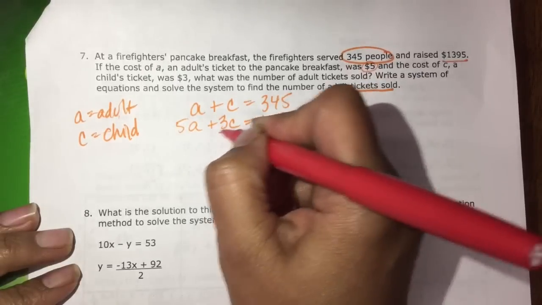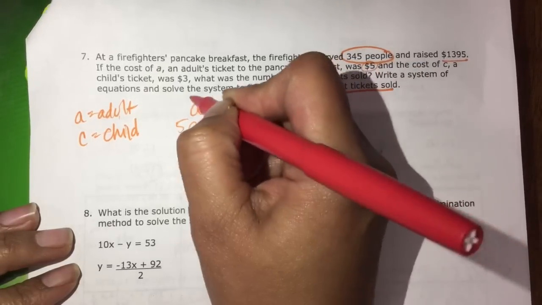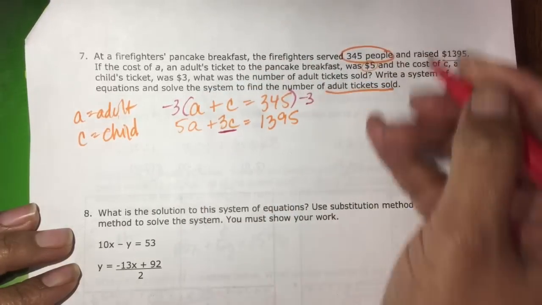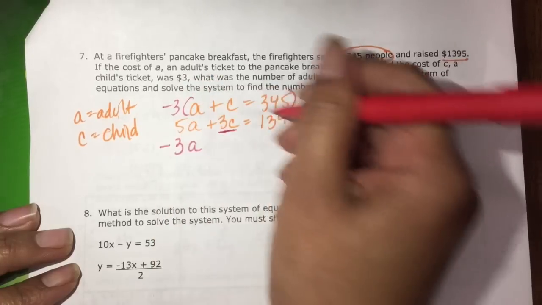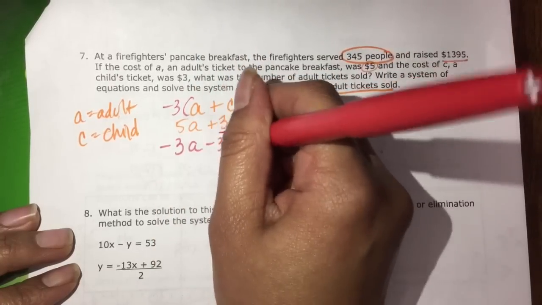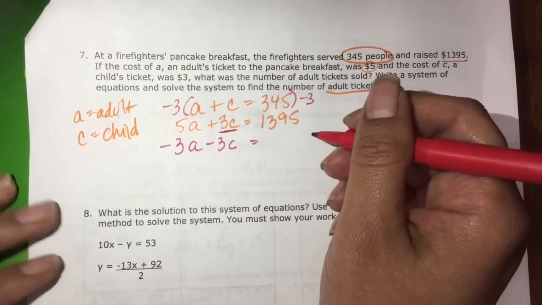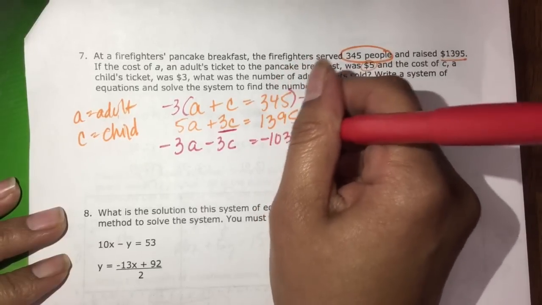I want to get rid of my C variable, so I need to get the opposite of 3. So I need to multiply the first equation by -3. So then we're going to get -3 times A, which is -3A, -3 times C, -3C, and -3 times 345, and then you get negative 1,035.